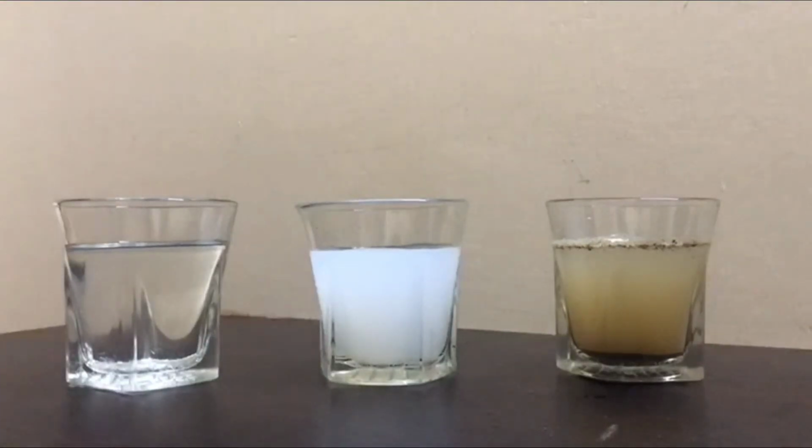Hello everyone, today we are going to do a simple experiment called the Tyndall Effect. I have 3 beakers here.